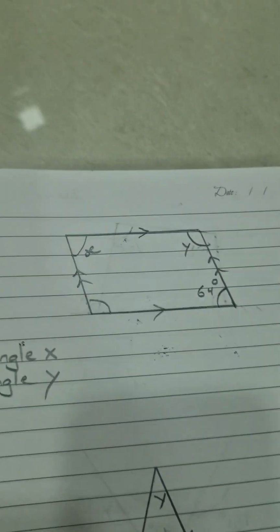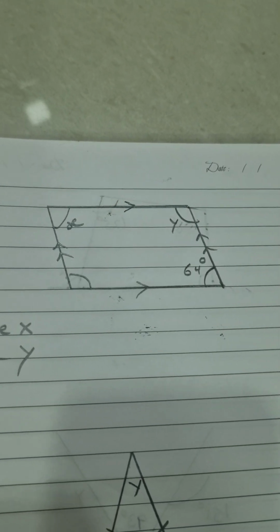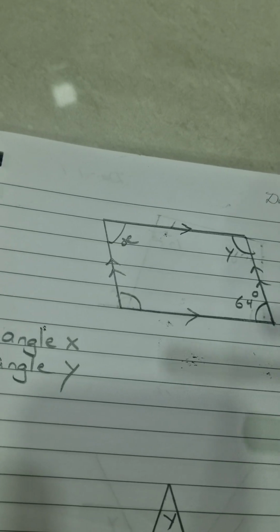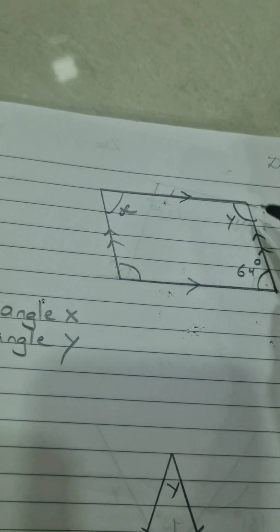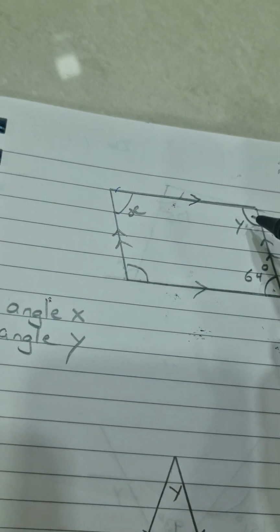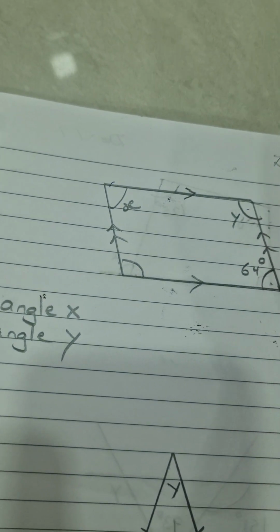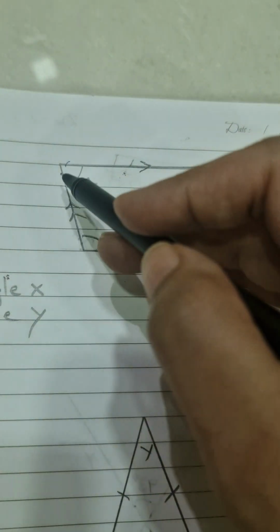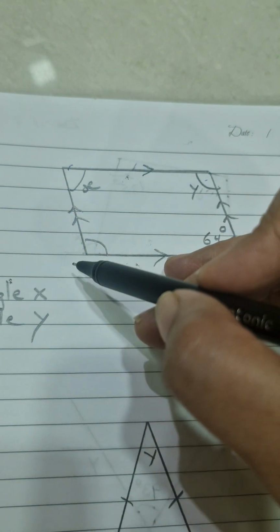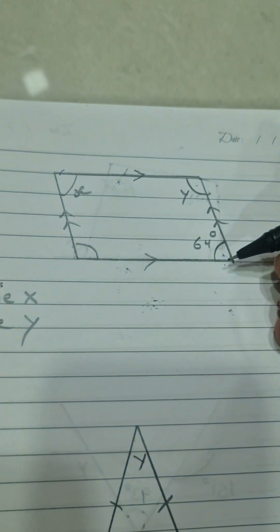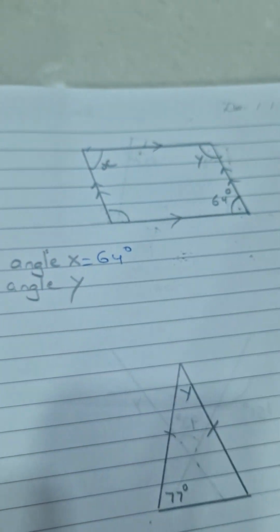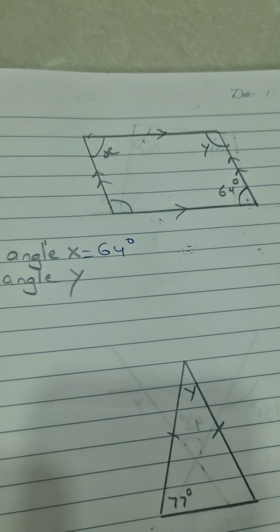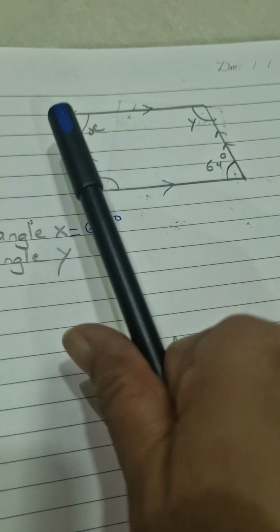Okay, now look at the third one. This is a parallelogram. A parallelogram again is a quadrilateral. One other important property is that the opposite angles are equal. All angles are not equal, but opposite angles are. It means this angle is equal to this, and this angle is equal to this. So if this is 64, x will also be 64. You do not need to do any calculation for this. You can easily find opposite angles.